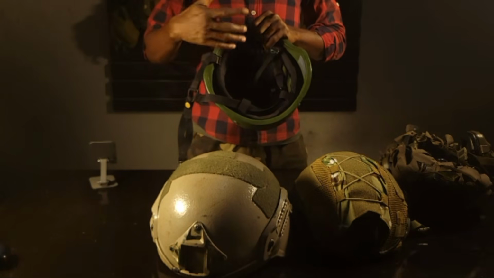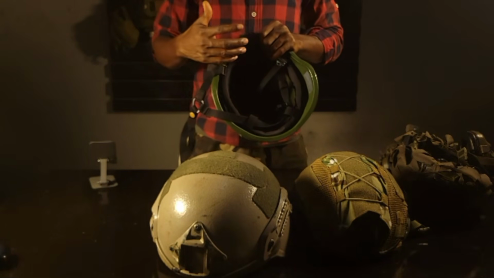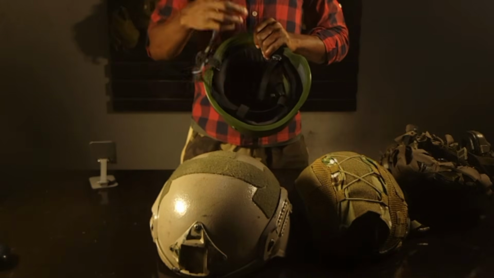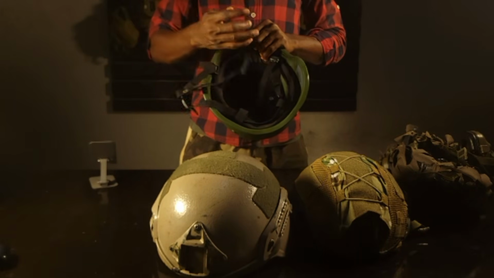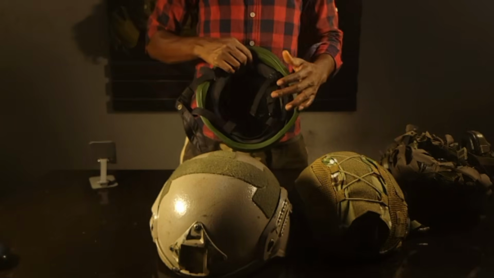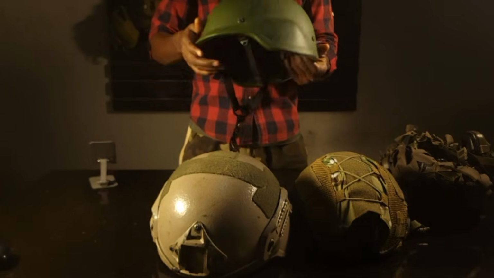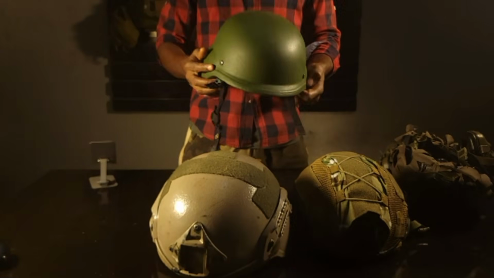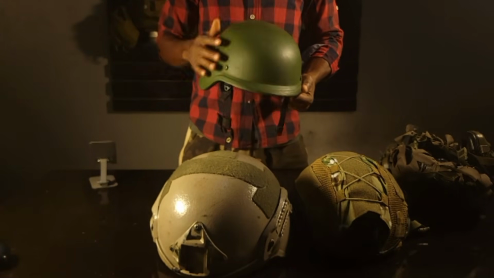It doesn't really give you that level of comfort. Also the strap is not really great for adjustment, so it's not something you look to for comfort. It's just there for you to use and to get the level of protection this particular one offers.